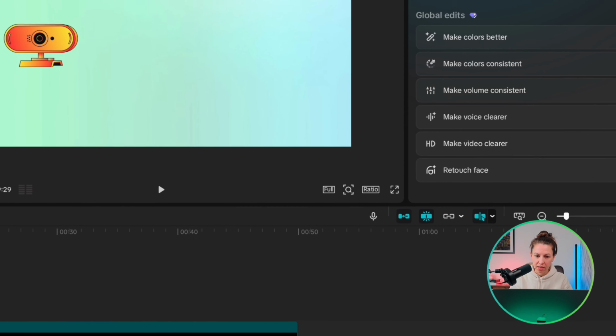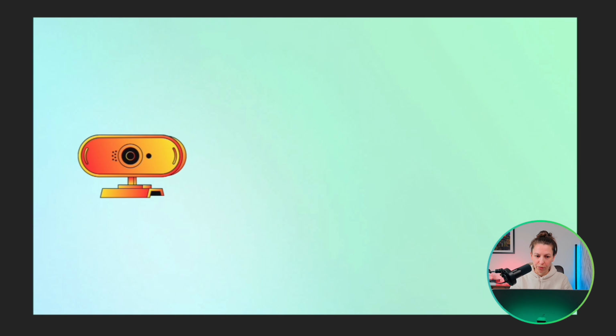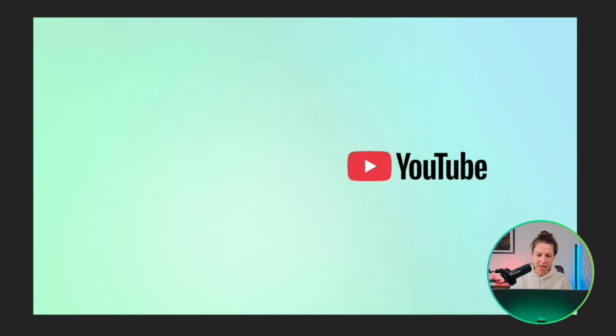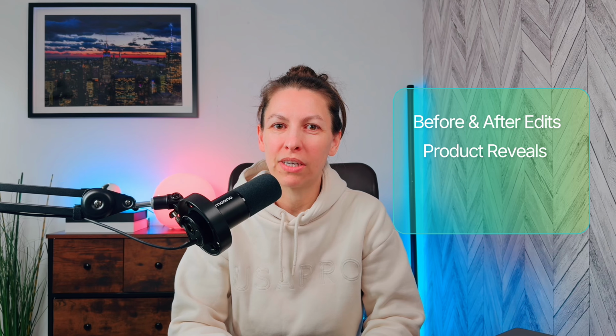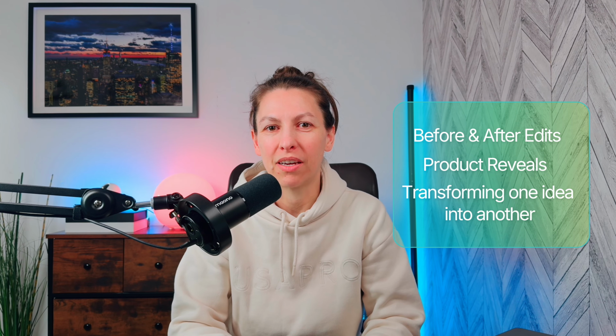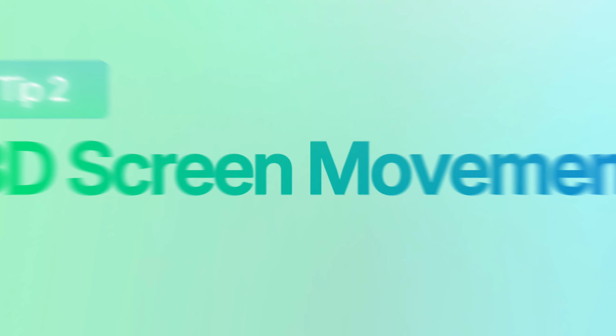When you play it back, you get a smooth morph transition between the webcam and the YouTube logo. This works great for before and after edits, product reveal, or transforming one idea into another. Now let's move on to the next one and get ready, because this is where your footage really starts to come alive.